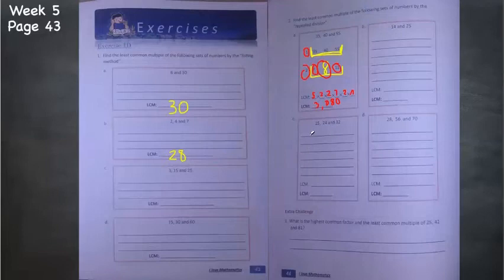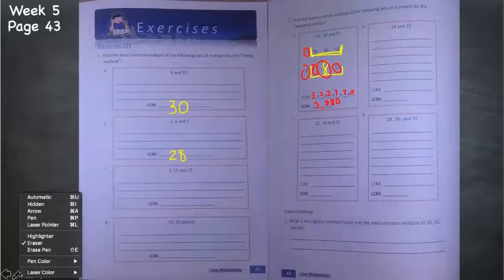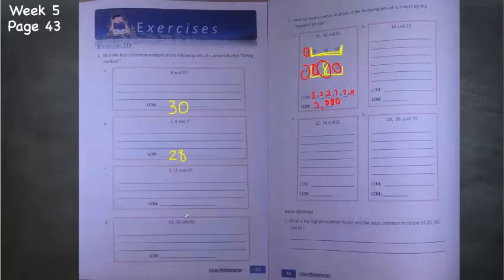Here we go. So we have the extra challenge. I think everyone can do B, C, and D by themselves, all right? It says, what is the highest common factor and the least common multiple of 25, 42, and 81? Now, normally I would give this to you as homework, as a challenge, but I want to take this opportunity to give you tips and advice when it's asking you for the HCF and the LCM at the same time.